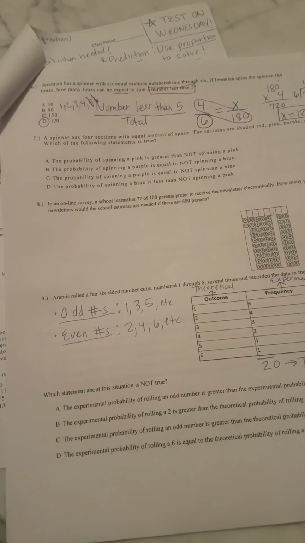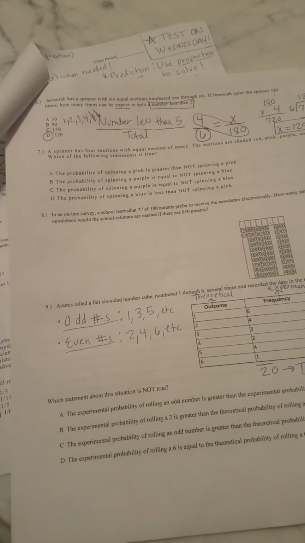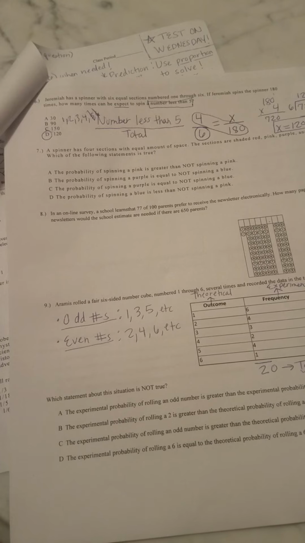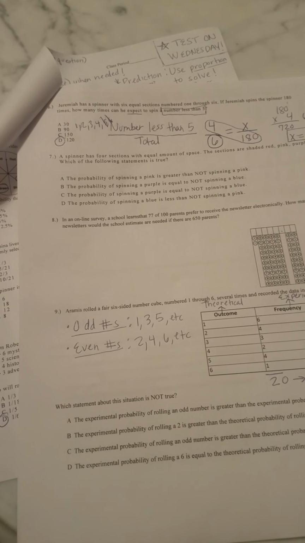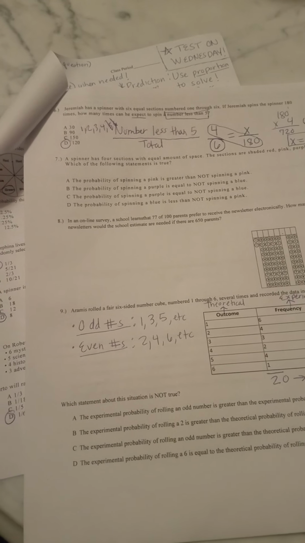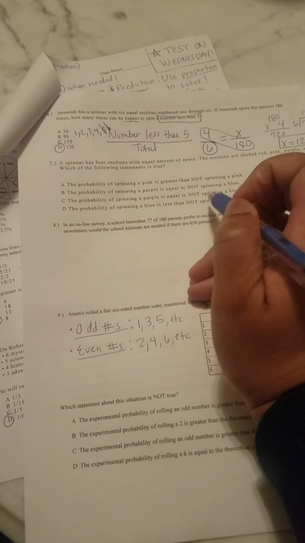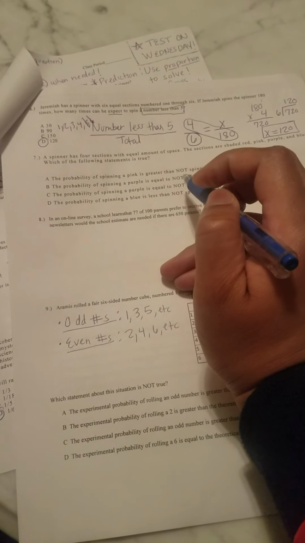Number 7 says a spinner has 4 sections with equal amount of space. The sections are shaded red, pink, purple, and blue. Which of the following statements is true? Okay, so basically what I'm going to do is I'm going to go through each of these and then just find the probability for each and then see if the statement is true.